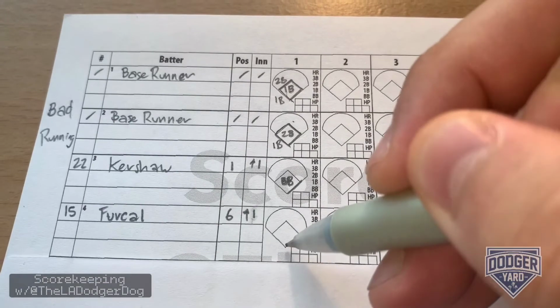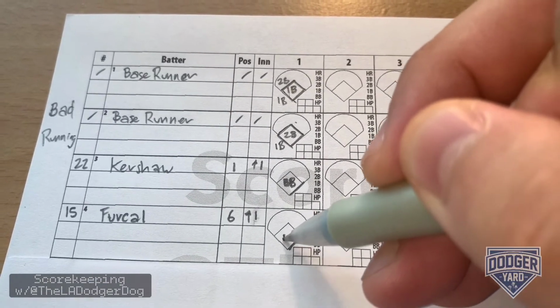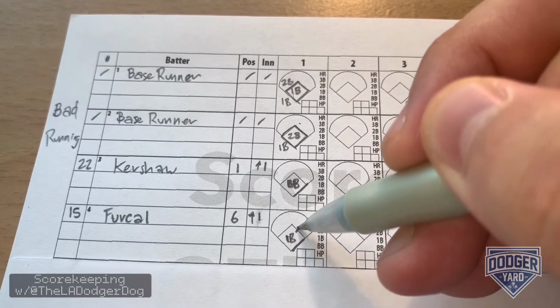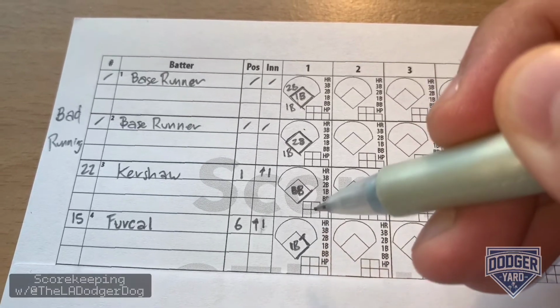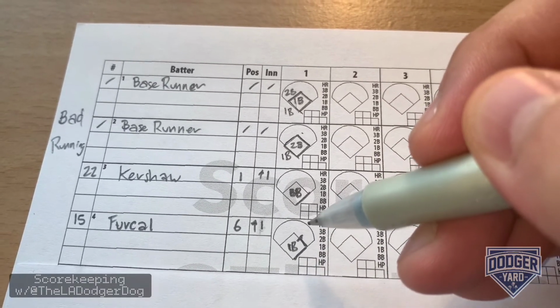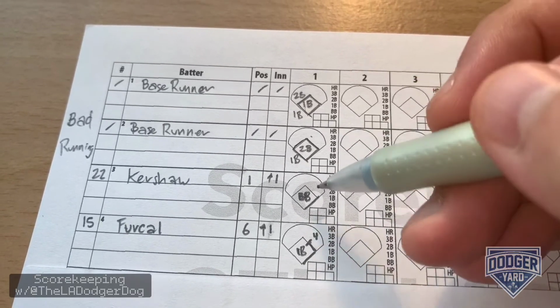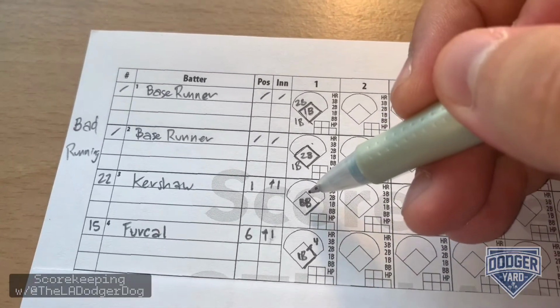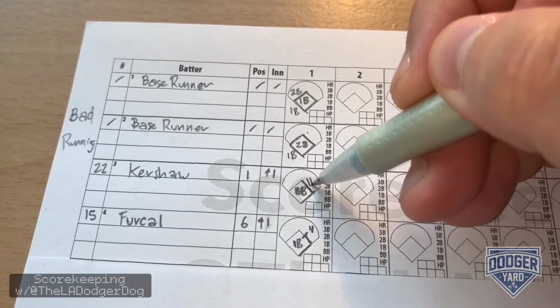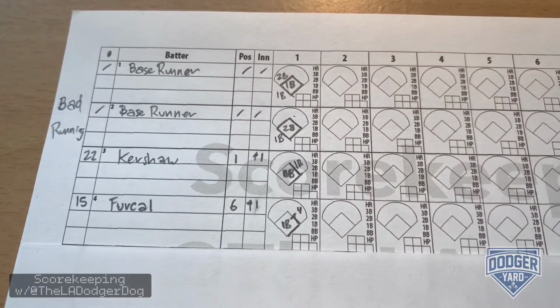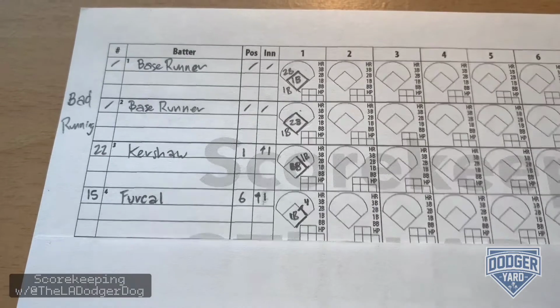because Furcal did get to first base. He was called out at second. So because somebody has to be credited with the out, I'm going to credit that to the second baseman because he was the closest defensive player. Meanwhile, Kershaw advances to second base on a single. Bad base running.